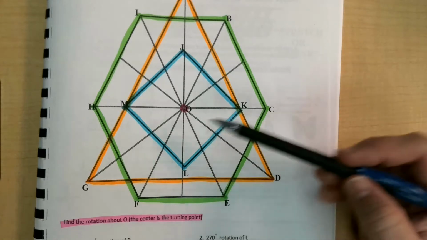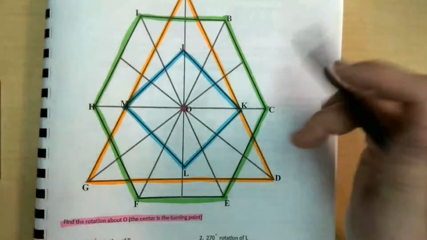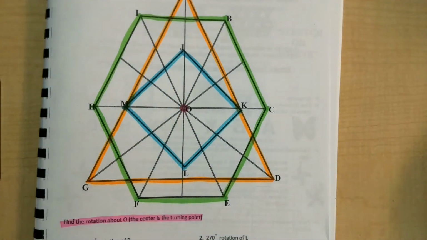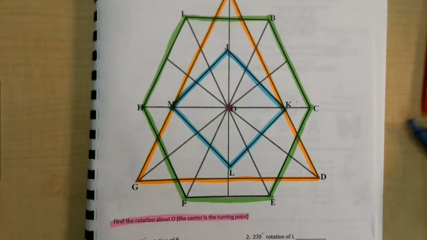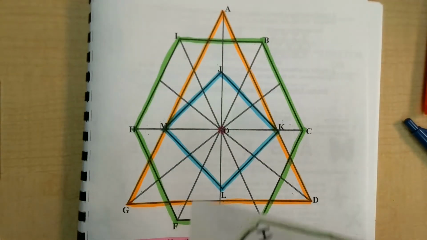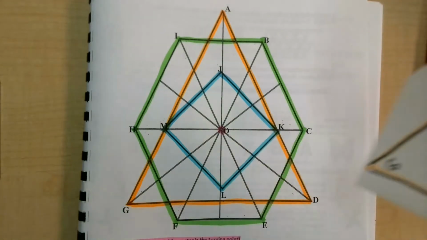So say I had three different figures. If I could leave one stationary and then rotate the one on top, what I want to know is what it becomes. So I did take a moment and use some patty paper to trace these so that I can demo what's exactly happening. So I'm going to start with the triangle.